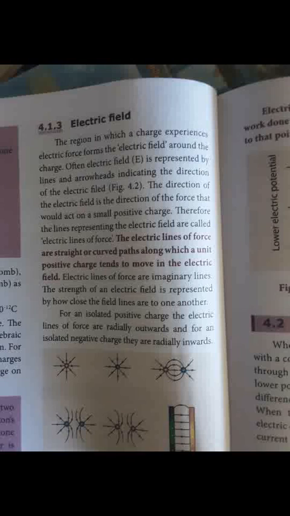So electric field is denoted by the letter E, represented by lines and arrowheads indicating the direction of the electric field. And we already know that where there is electric force, there will be an electric field. So the direction of force will be the direction of the electric field, acting on a small positive charge. You should remember that electric fields are talking about positively charged particles, and we have read out the definition of the electric field.